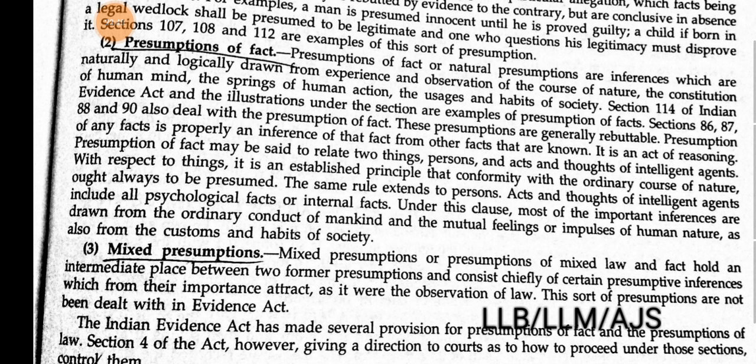In case of law, these are inferences which are drawn naturally and logically from experience and observations of the course of nature. The constitution of human mind, course of nature, and the constitution. This is not the Constitution of India, but the constitution of the human mind. The springs of human actions, the linkage, the continuity of human action, the uses and habits of society, all these things matter. Section 104 of the Indian Evidence Act and the illustrations and other sections are examples of presumptions of fact. Sections 86, 87, 88, and 90 also deal with the presumption of fact.